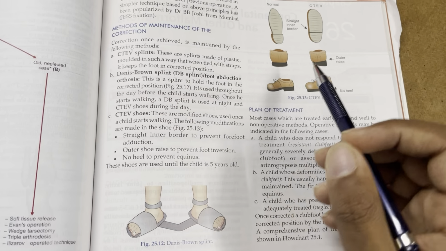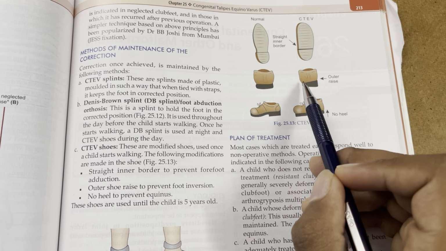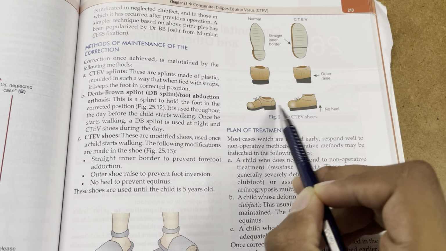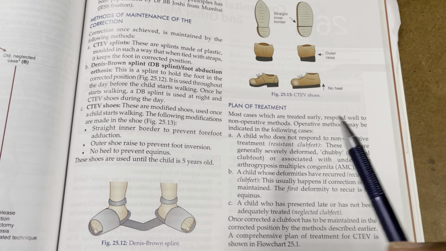So CTEV shoes are modified shoes. So it has a straight inner border. Okay, it has a slightly outward raise. Okay, and also it has no heel. Okay, so they're used till the child is 5 years old.